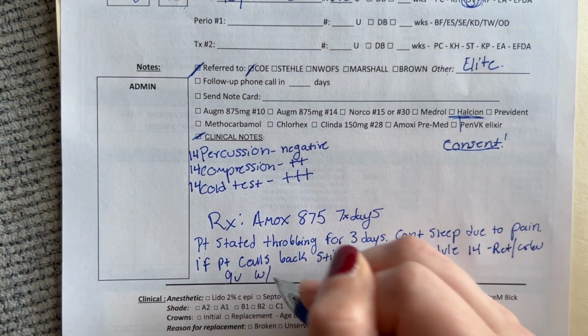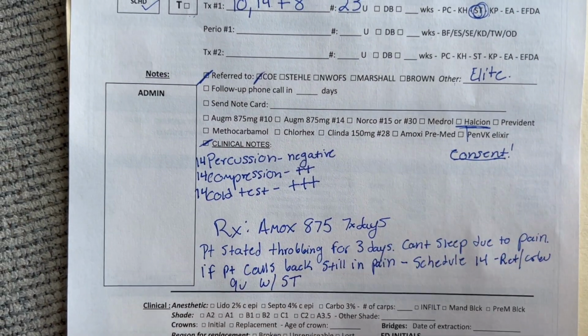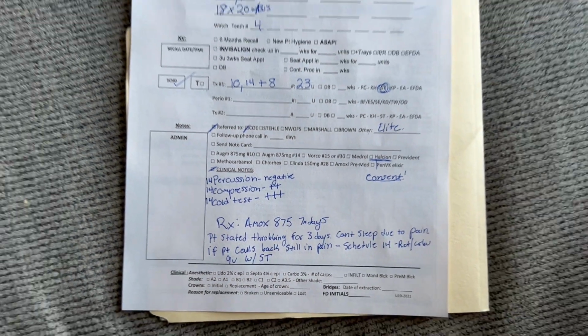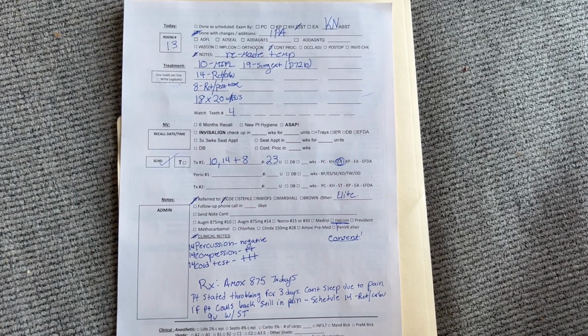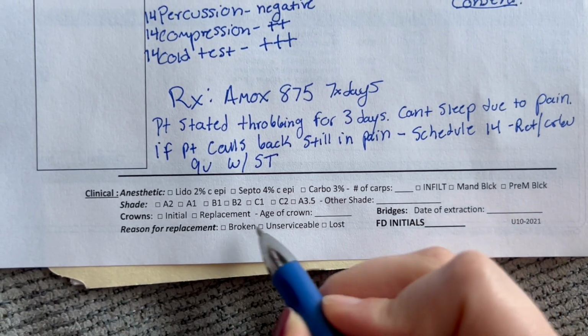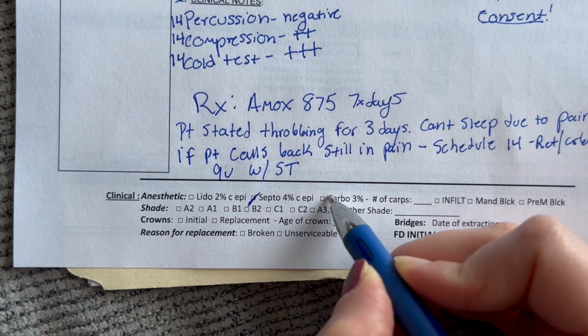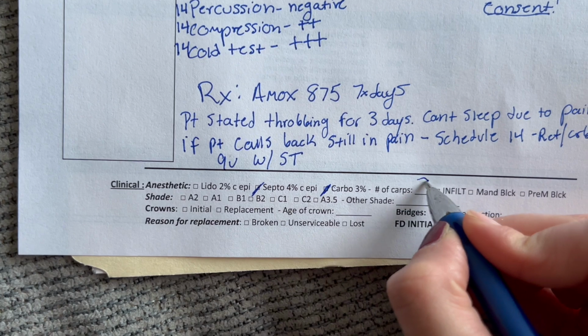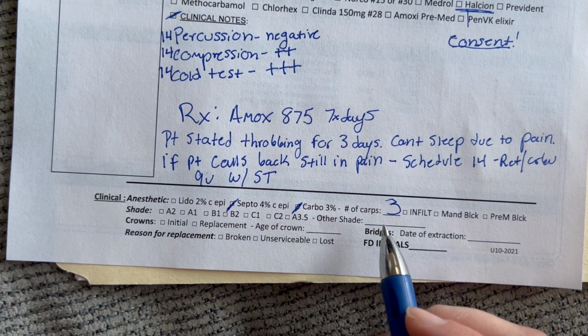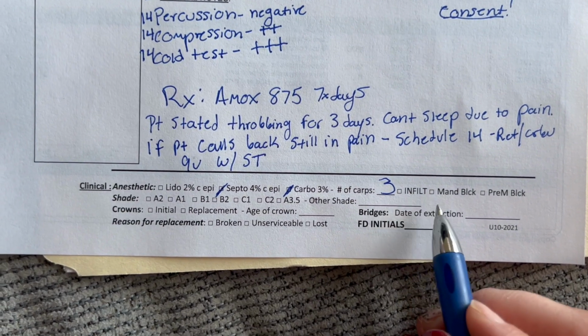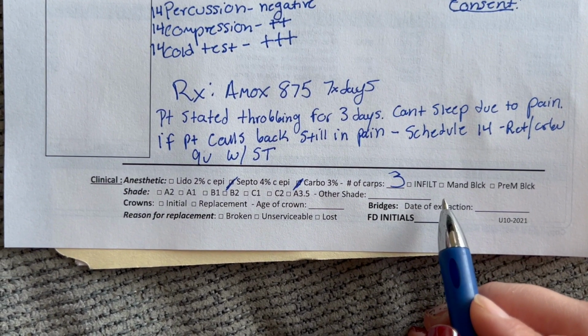Now, let's just take a step back and look at everything that we have written down so far. All of this is going to be put in your notes, okay? So let's say we did the procedure today and you noticed the amount of anesthetic that was used in the procedure. Make sure you check it off. So let's say we used septo and carbo, and we used like 3 carps, 2 septo and 1 carbo.